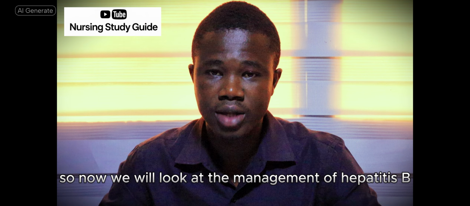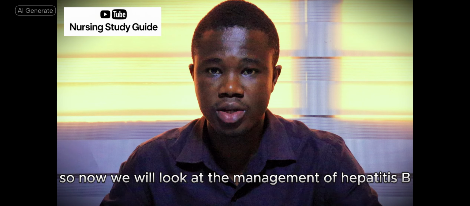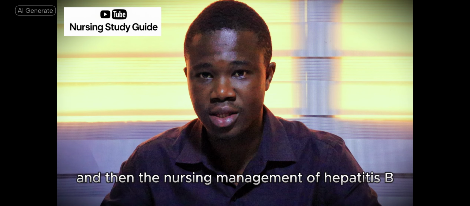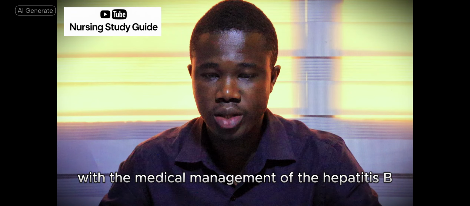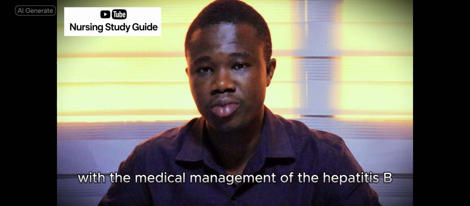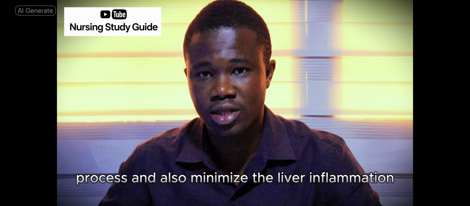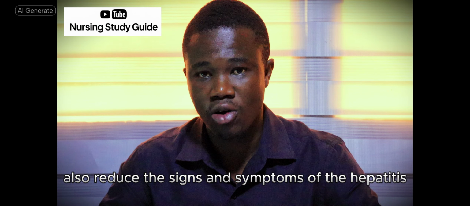So now we will look at the management of hepatitis B, and this will be divided into two. We will look at the medical aspect and then the nursing management of hepatitis. With the medical management of hepatitis B, the main goal is to minimize the infectious process, minimize the liver inflammation, and ultimately reduce the signs and symptoms of the hepatitis.